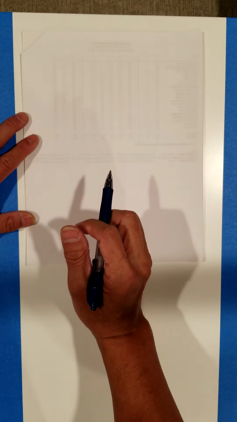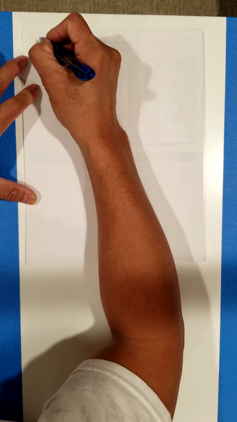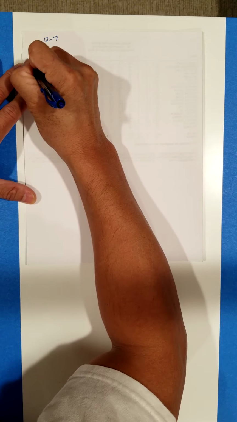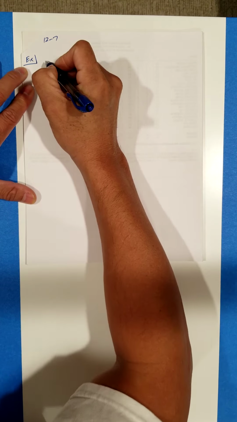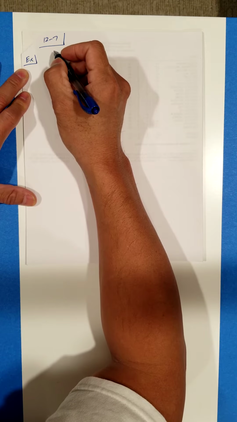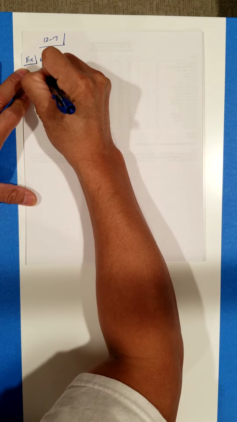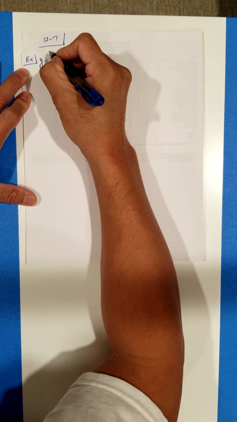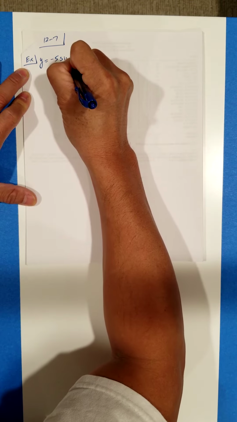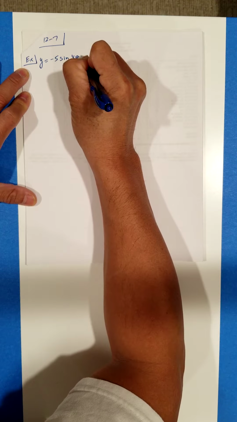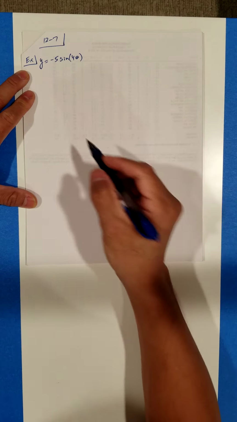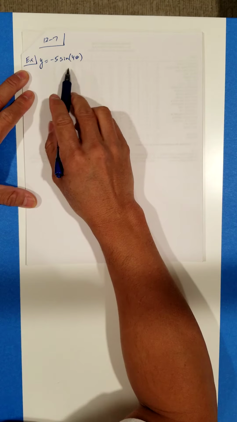All right, guys. So for chapter 12-7, I'm going to do another example for you. My next example for chapter 12-7 is going to be y equals -5 sine 4 theta. Looking at this equation, there are a couple of things you have to identify first.